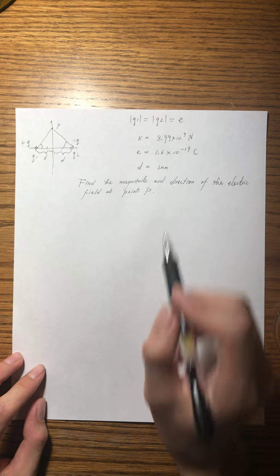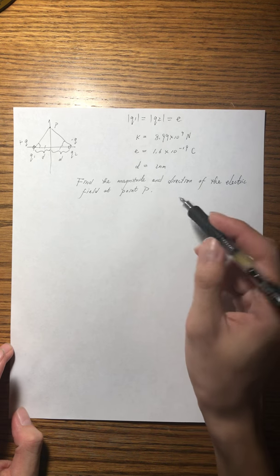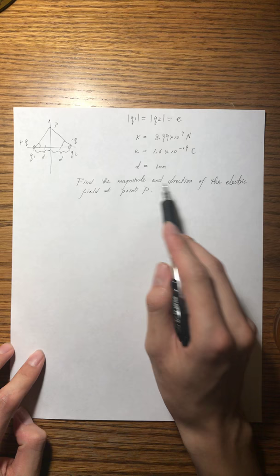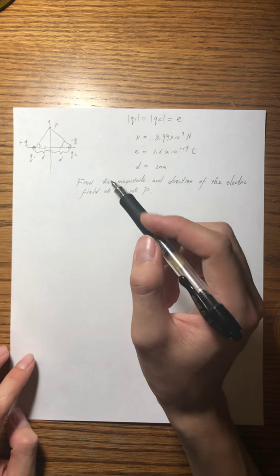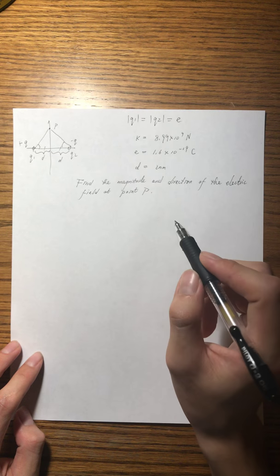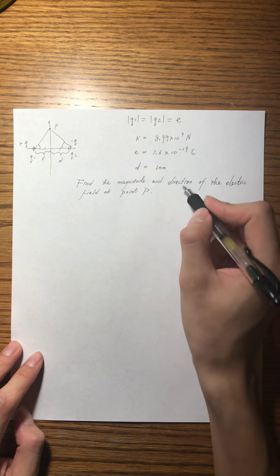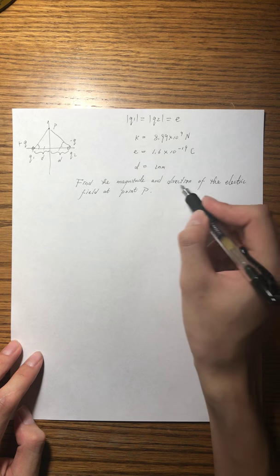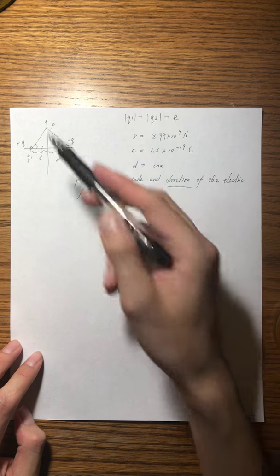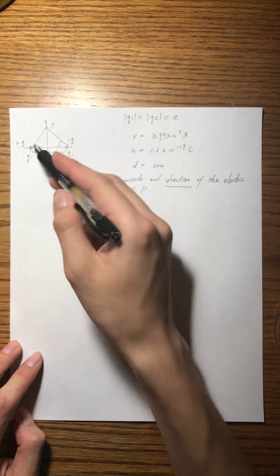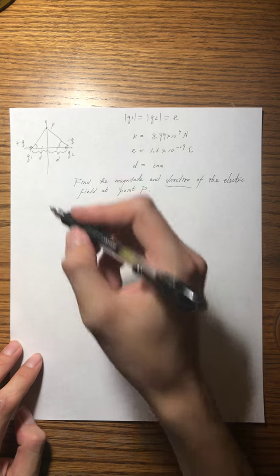And since we know that they are equidistant from the origin, we know both their distances are 2 nanometers. So the problem we are asked to do is to find the magnitude and direction of the electric field at point P. So before we do any numerical calculations, it is more beneficial to analyze the direction of the electric field at point P, because due to the symmetry of the problem, we can make the calculations easier.